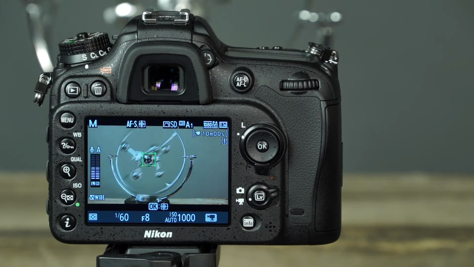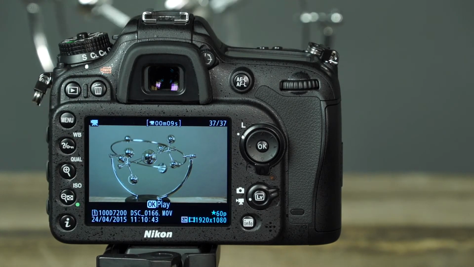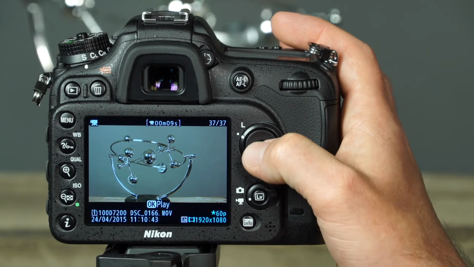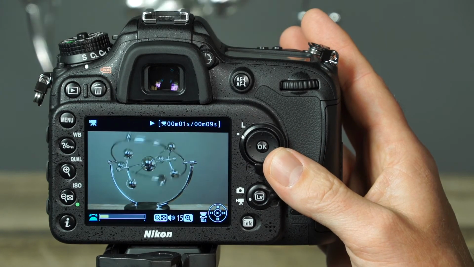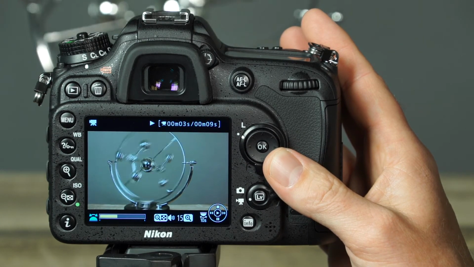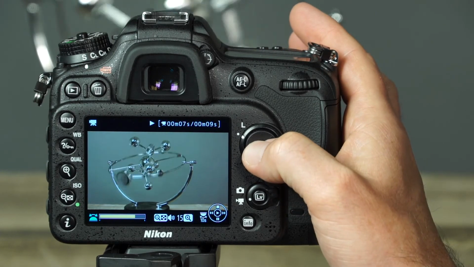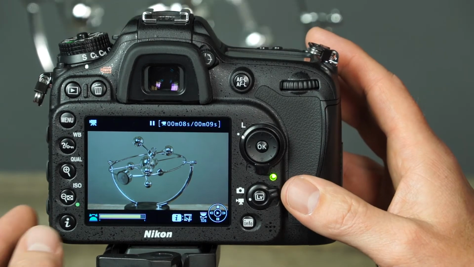To view a movie that you recorded, press the Playback button, and if necessary, scroll to the movie that you would like to play. Press the OK button to enter the movie playback. With the D7200, you have the ability to trim movies within the movie playback. At the point that you would like to have your clip start or end, press the down button on the multi-selector to pause the movie. Then press the I button.